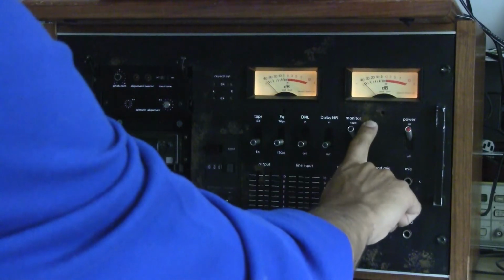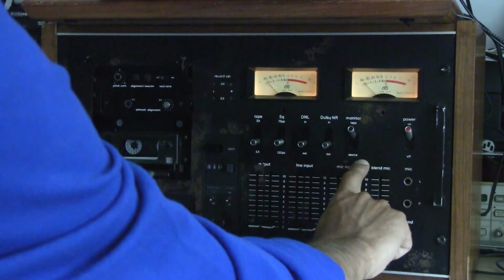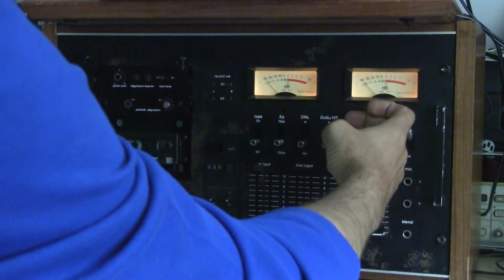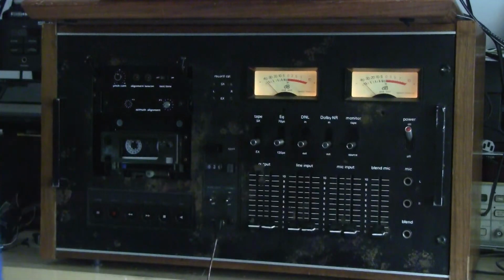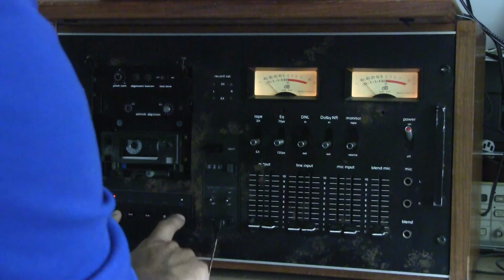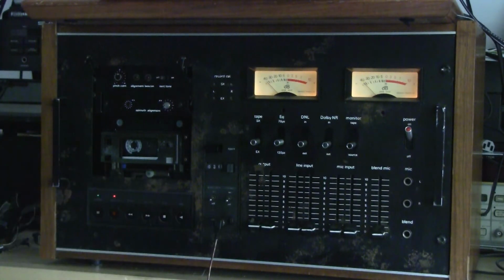We have a monitor and source option. I'm going to leave it at the source for the first time because I want to see if Clio by itself is doing a good job. So I'm going to say pause so that the line in circuit is available.